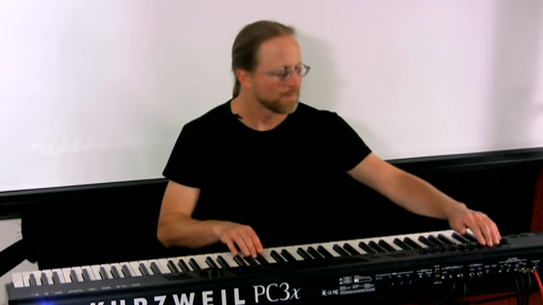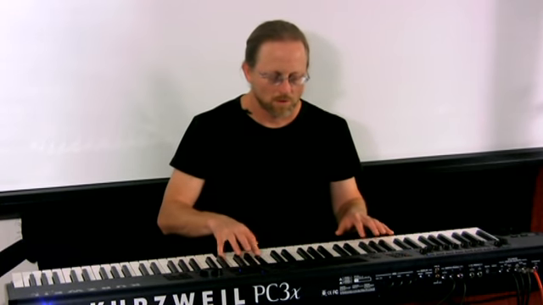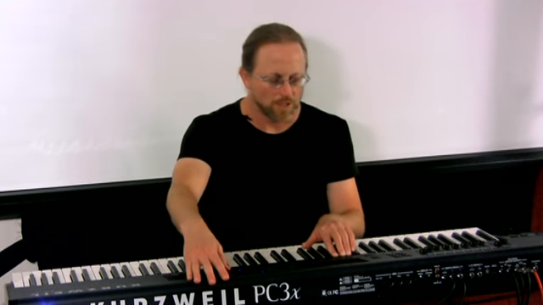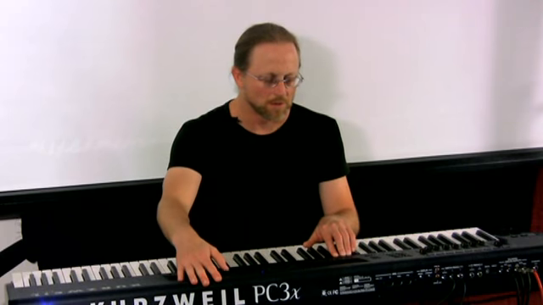Oh, and also the KB3 mode. There are many programs that invoke the KB3 drawbar organ. Like that. So this is the basic introduction to the program mode in the PC3.